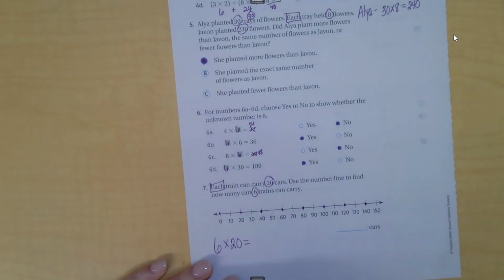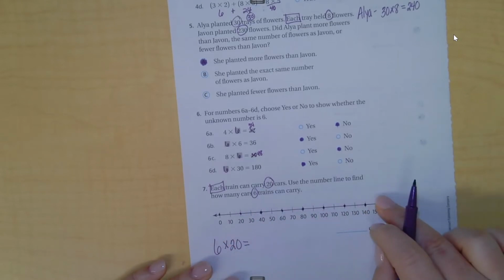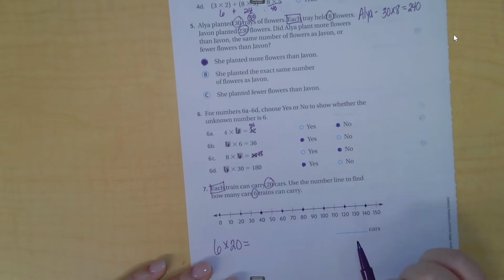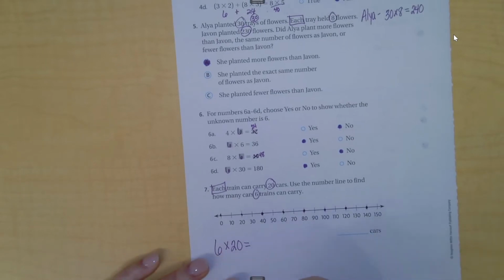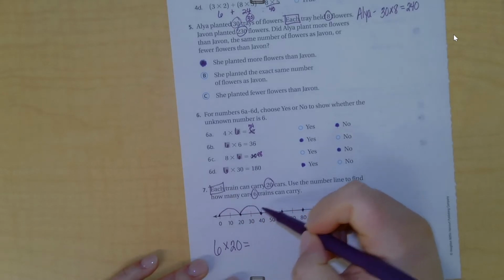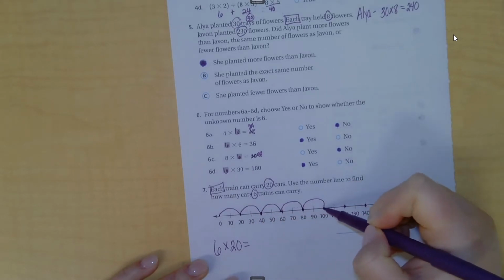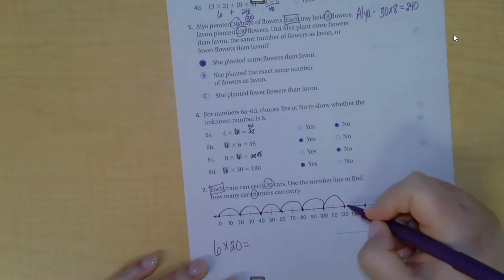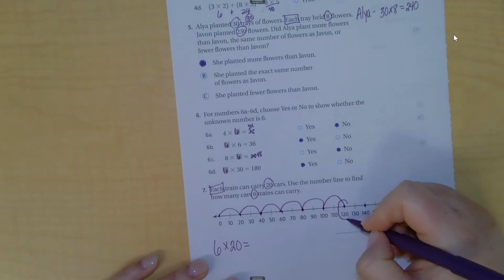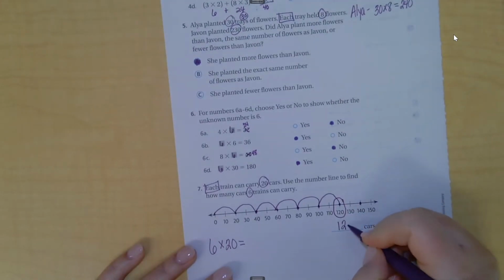So now I'm going to jump down my lily pads that are already drawn on the counting by 20 marks 6 times to see where I land. So 1, 2, 3, 4, 5, 6. So that means 6 jumps of 20 equals 120 cars.